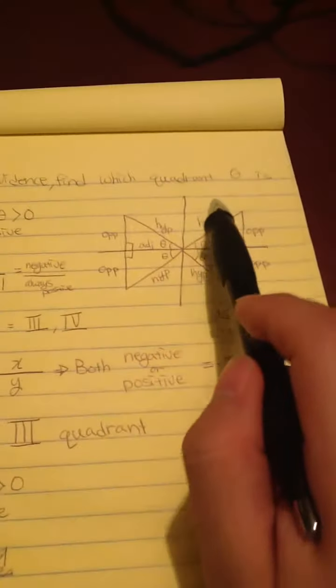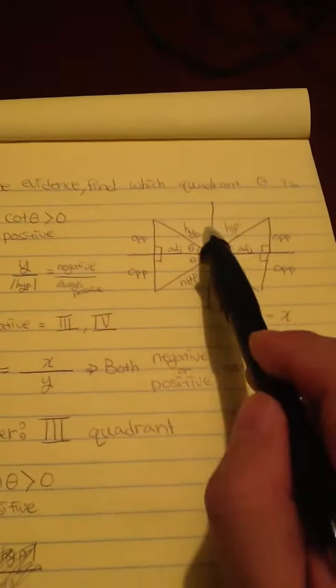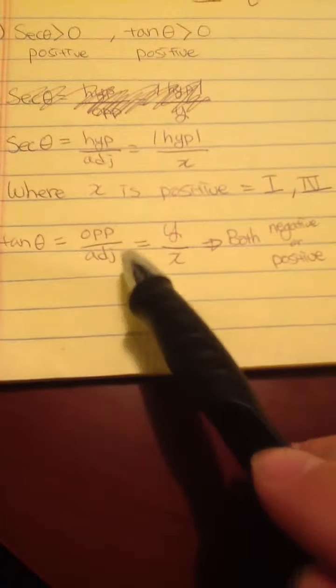So we have to care about x, and where x is positive is the first and the fourth quadrant.